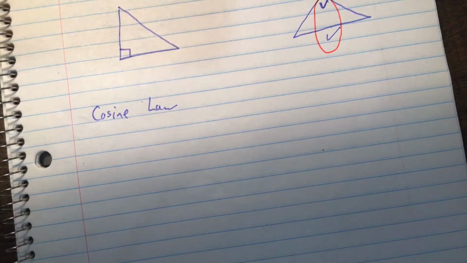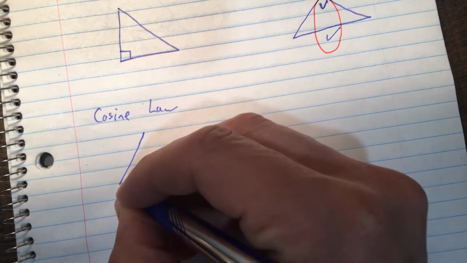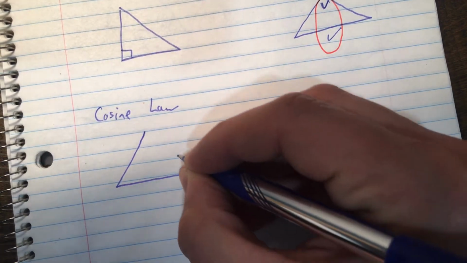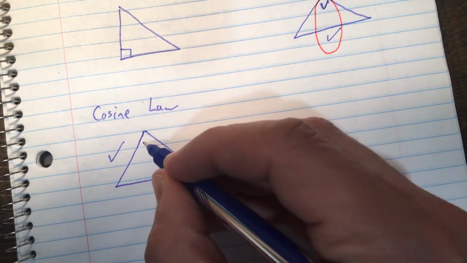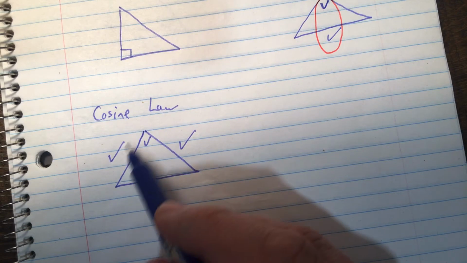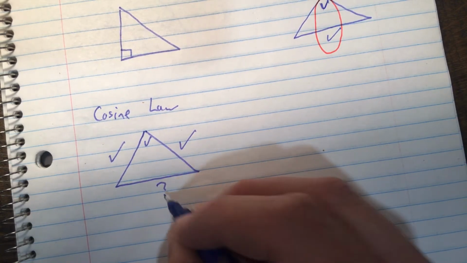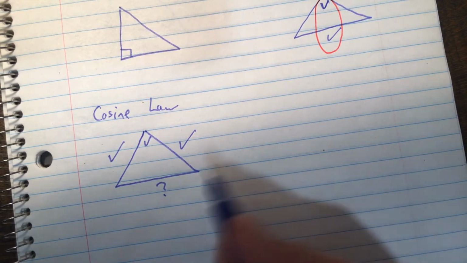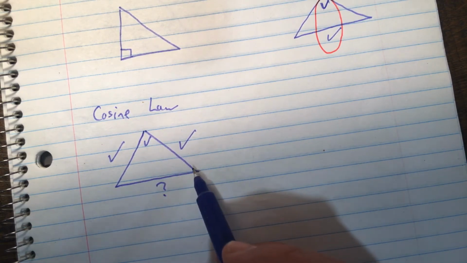The cosine law you can use in two different cases. First case is what I call an angle sandwich. You are given a side, you are given an angle and another side, and the angle is contained in the two sides. In this case, you could solve for this side and this side alone. After you have that side, you can use the sine law to solve for whatever you want.